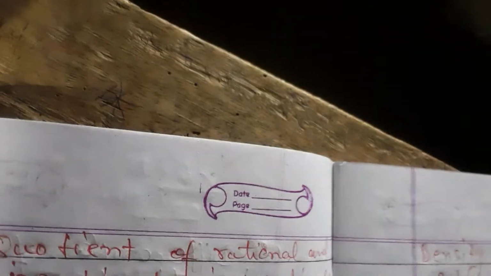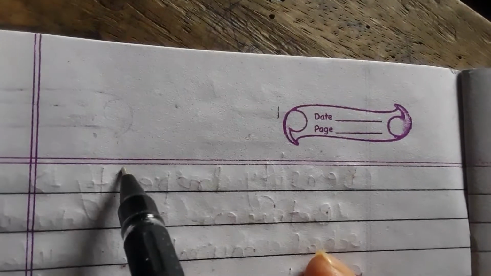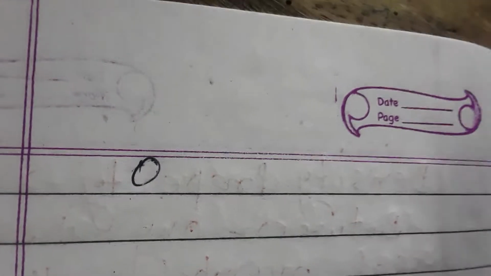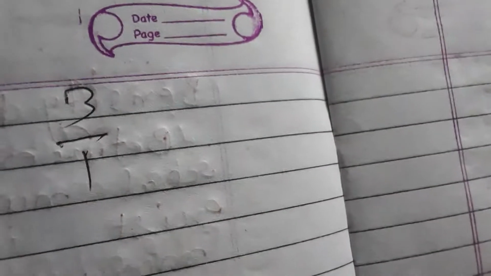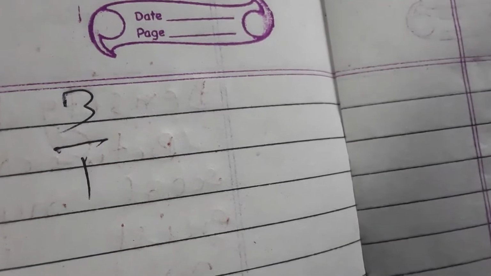Now one question will definitely come to your mind: are all integers rational numbers? Suppose 0. Is 0 a rational number? Yes. 0 means 0 by 1, which is in the form of p by q. So 0 is definitely a rational number. 3 means 3 by 1. So all integers are rational numbers.